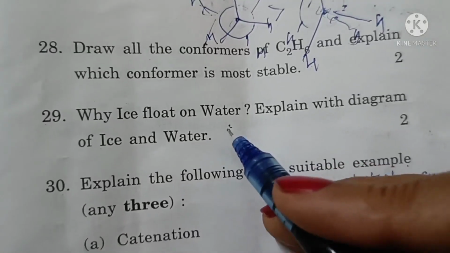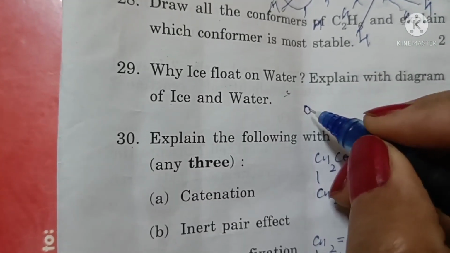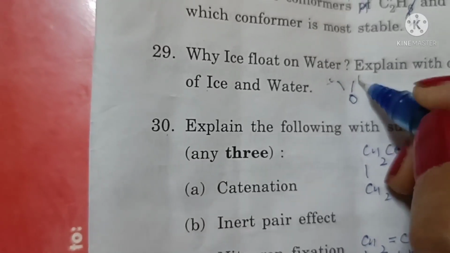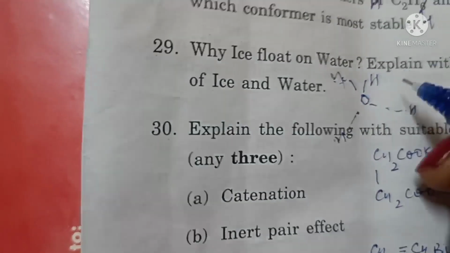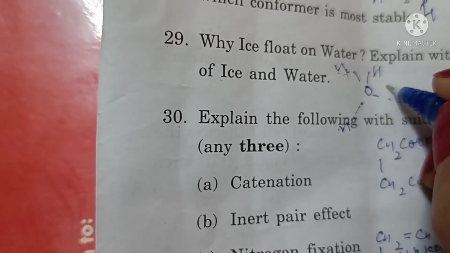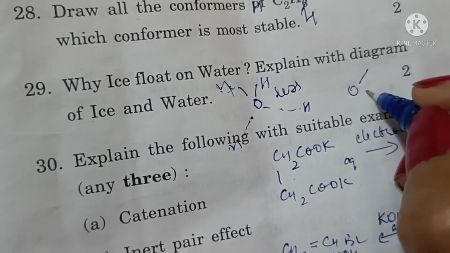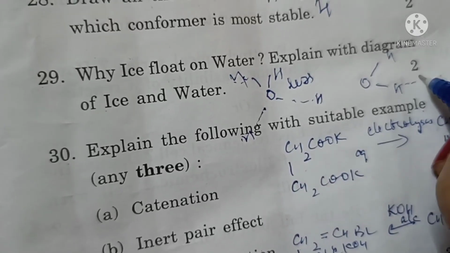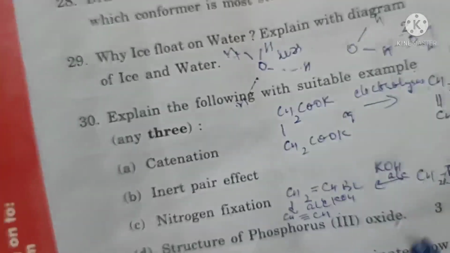Why does ice float on water? And explain with a diagram of ice and water. In ice, each oxygen is tetrahedrally surrounded by 4 hydrogens, 2 covalently bonded and 2 by hydrogen bonds, resulting in a cage-like open structure in which vacant spaces are present, so its density is less. Whereas in water, the hydrogen bonds are broken and only covalent bonds remain, so the molecules come closer to each other, association occurs, so density is more. So ice floats on water.